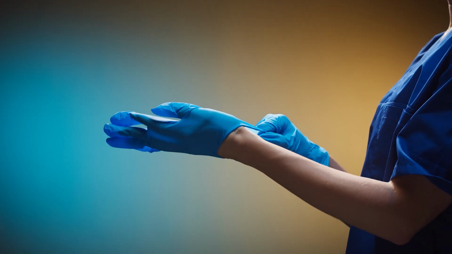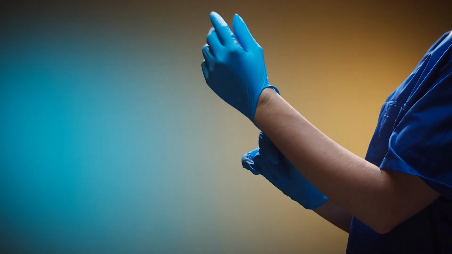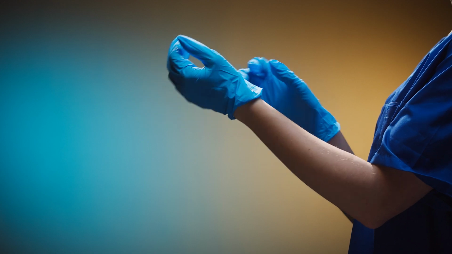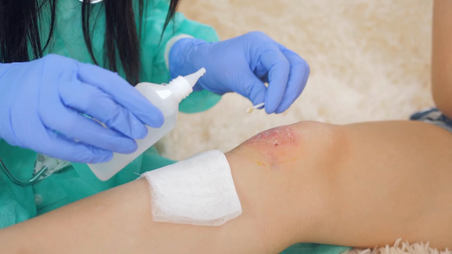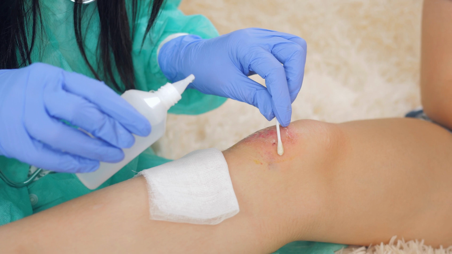Welcome to Unit 5, where we address how to effectively manage bleeding and burns, common yet potentially severe emergencies. Let's start with the fundamental step of always wearing disposable gloves to prevent cross-infection. Minor wounds, though not life-threatening, can lead to infections if not properly managed. Gently cleaning the wound and applying a sterile dressing are your first steps toward promoting recovery.